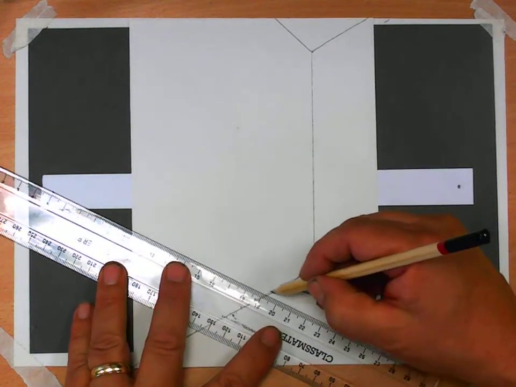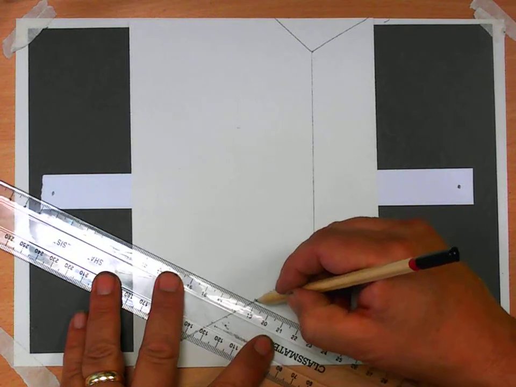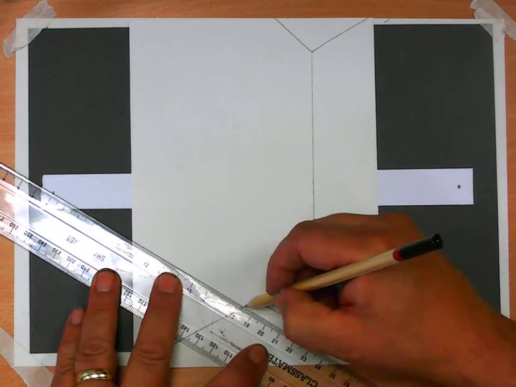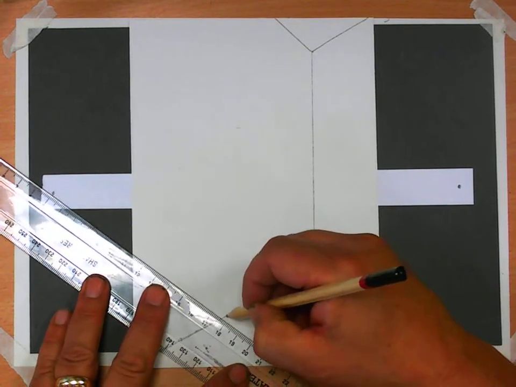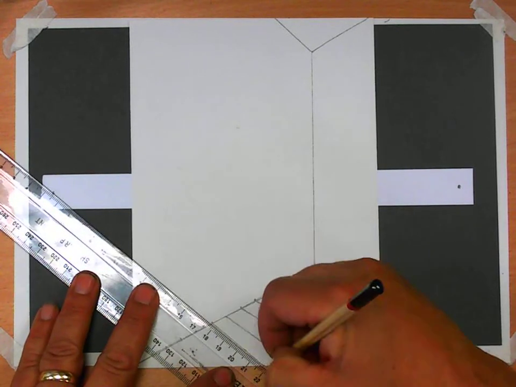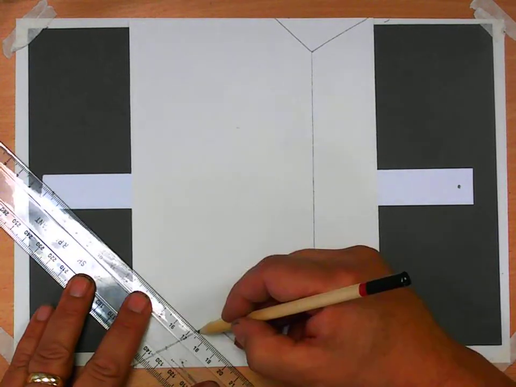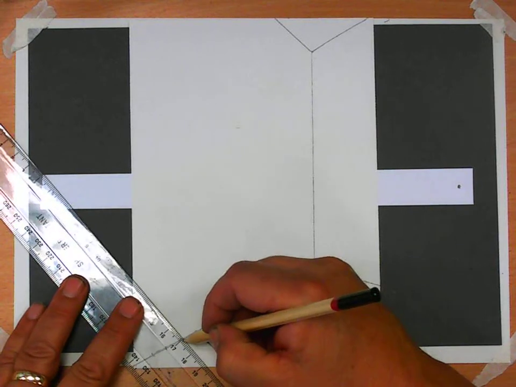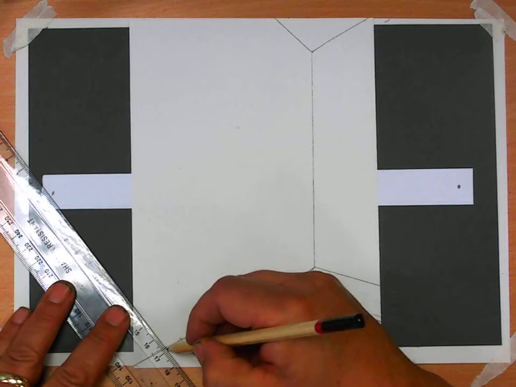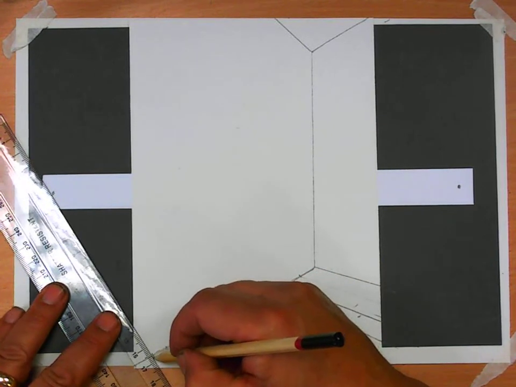out. There, off to a vanishing point, to the vanishing point, to the vanishing point. If this run went all the way around, it would suddenly become vertical. To the vanishing point, to the vanishing point.